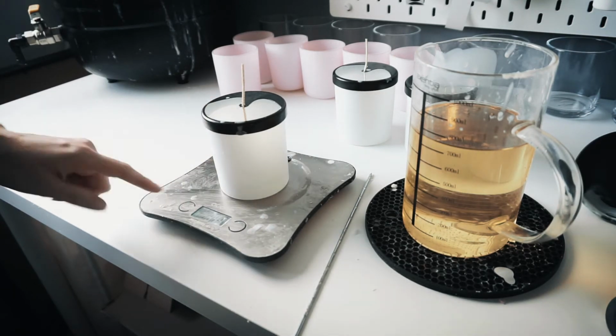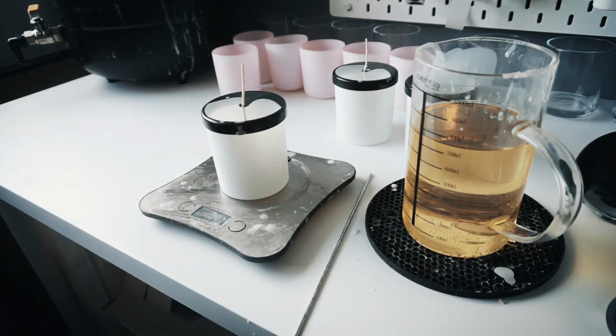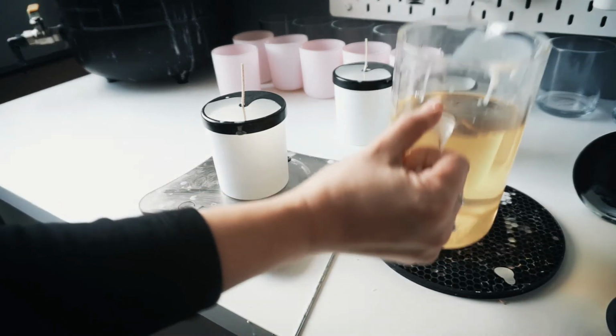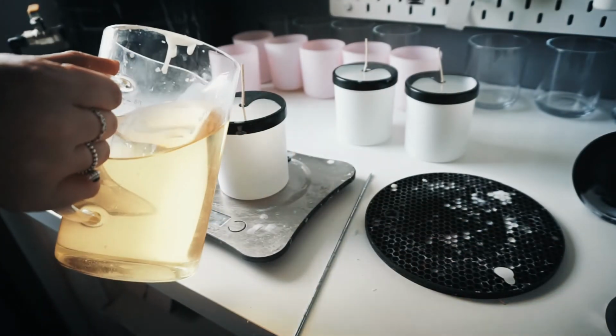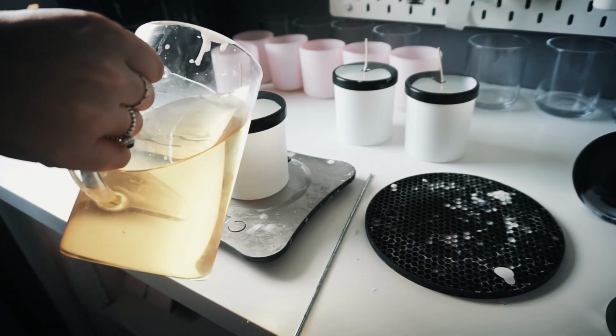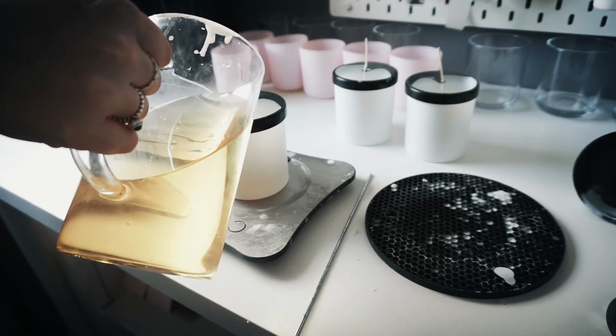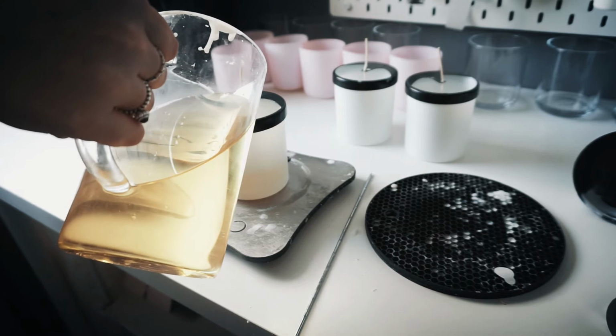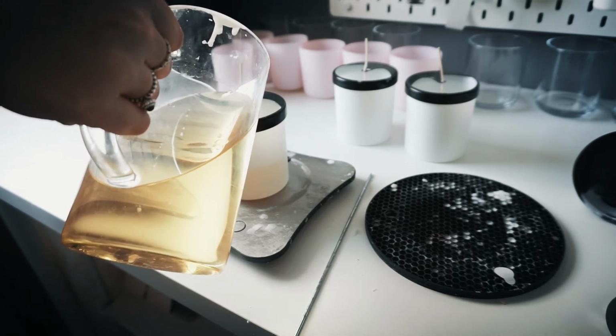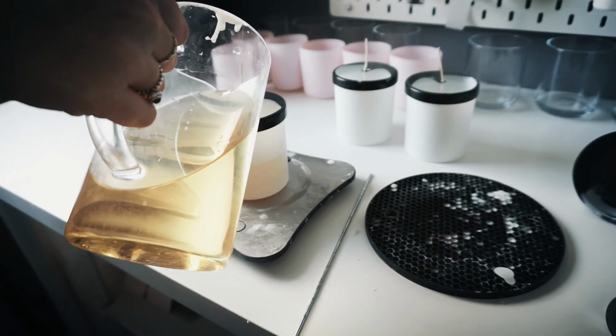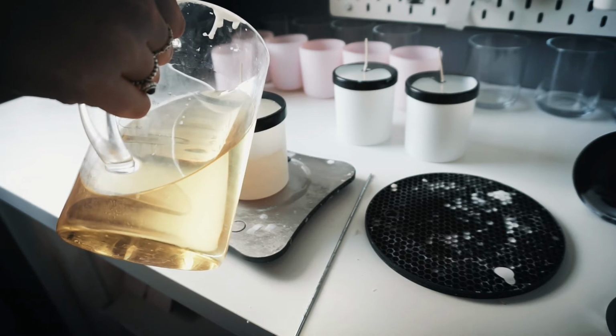Now if you've made enough wax for one candle, you don't need to add your candle jar to the scale to make sure you've got the right amount, because you've already got the right amount in the jug with the wax and the fragrance oil. If you have enough to make multiple candles, you might want to add the candle jar to the scales to then measure out the correct amount that you'll be selling that candle at.